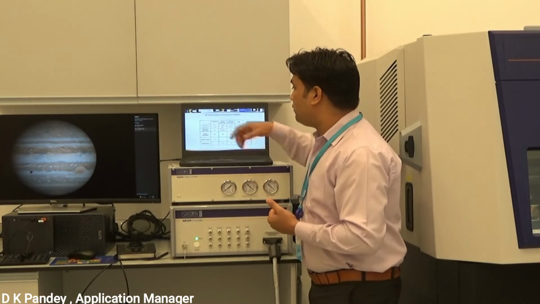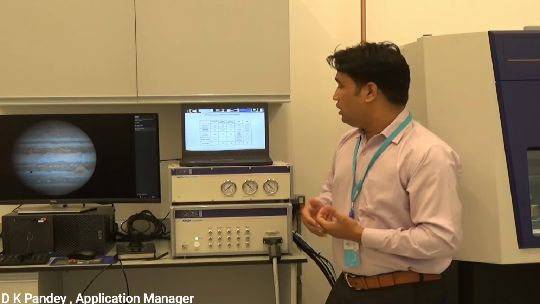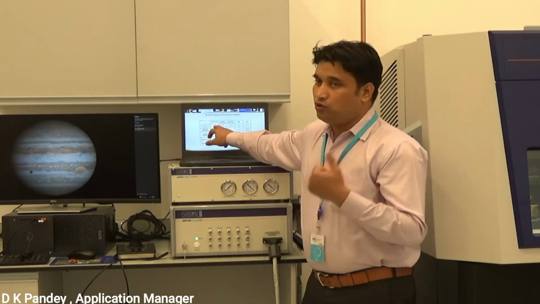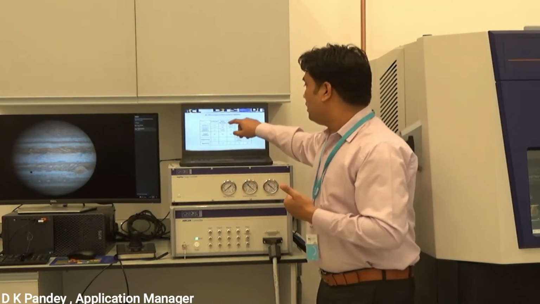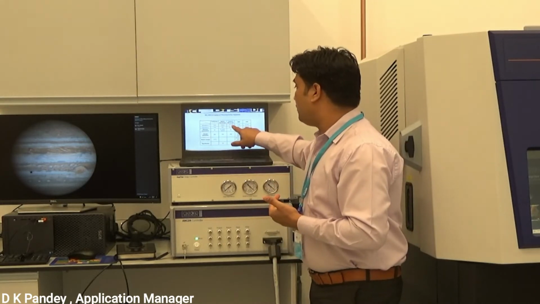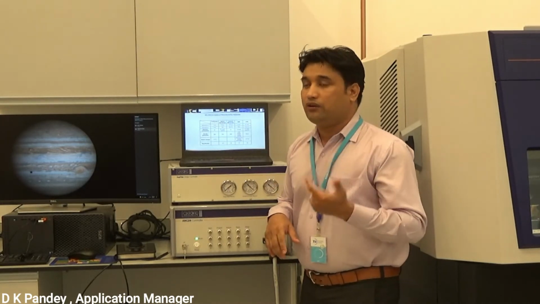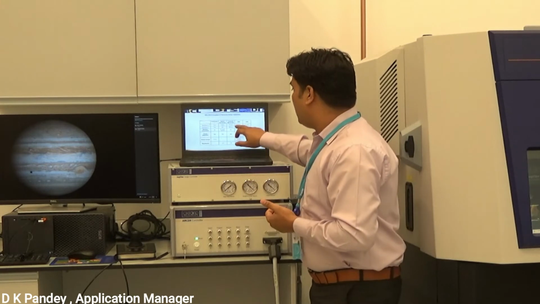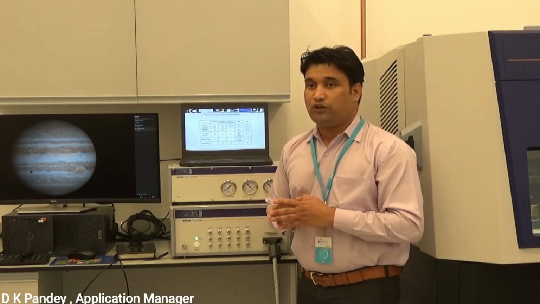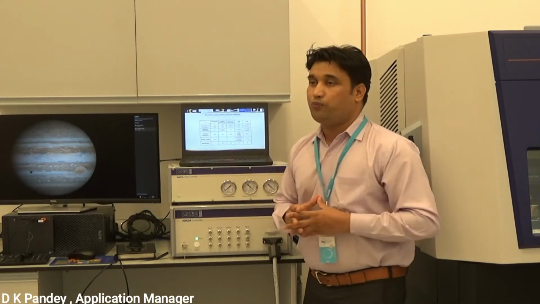If you discuss the resolution in terms of small molecules, the profiler can look up to 1 micron. Optical can go up to 0.5 micron. The confocal microscopy goes up to 170 nanometers. SEM can go to 2 nanometers, but 2 nanometers is a big challenge for them. The general SEM can do only up to 10 nanometers, but AFM can go to 0.1 nanometer.